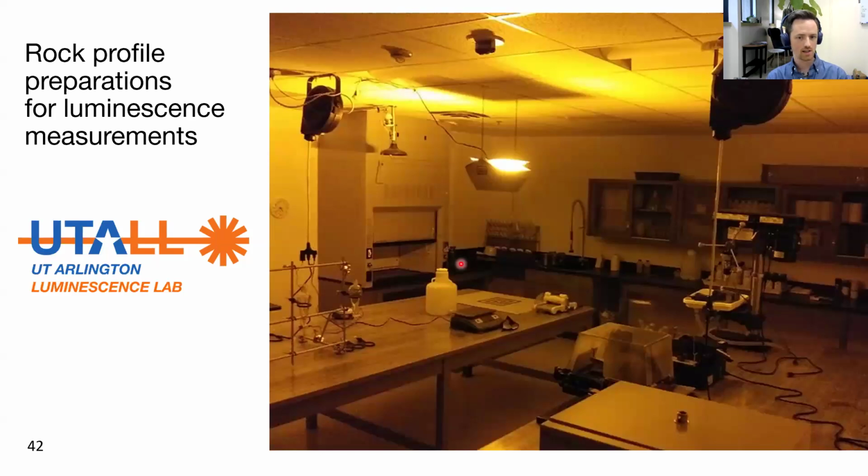The other part of the project is luminescence. So here's the lab we have here in Texas. We use the same lighting that you'd find in like a film development lab. So you'll notice that the sunlight is bleaching away the signal at the rock surface. We don't want to alter that bleaching profile as we're preparing our samples. And so we keep very dim light and it's only orange. So UV is very effective at bleaching out, orange not so much. And our eyes have evolved to be sensitive to orange because we have an orange sun.